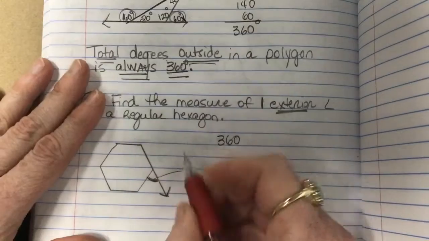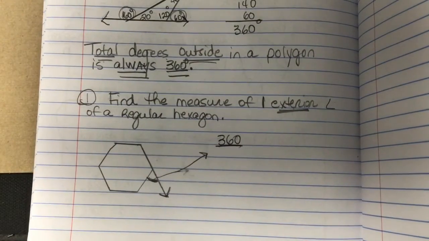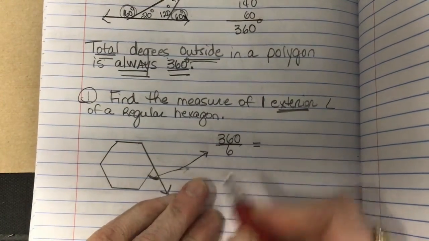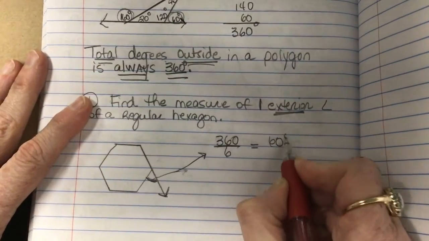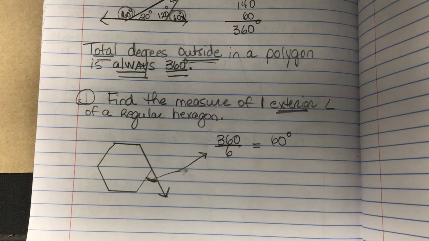But 360 is all of them. I just want one of them. So what am I going to have to divide by? 6. Why 6? Because there's 6 sides, 6 angles. That's right. And that's going to be 60 degrees. Okay. So it's pretty easy.